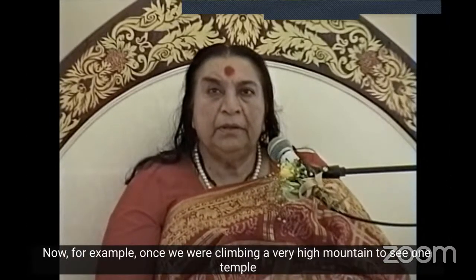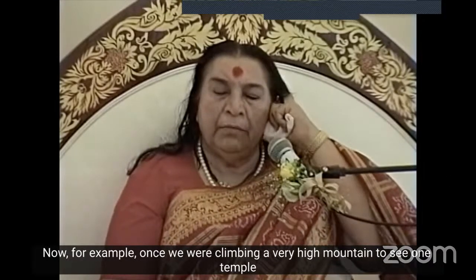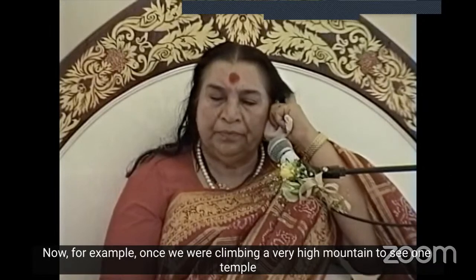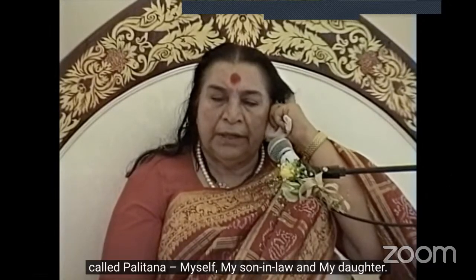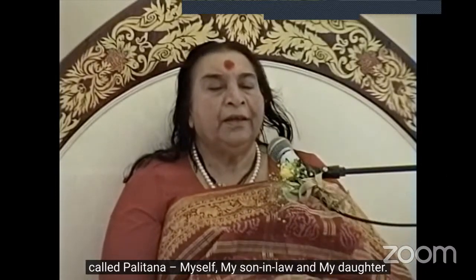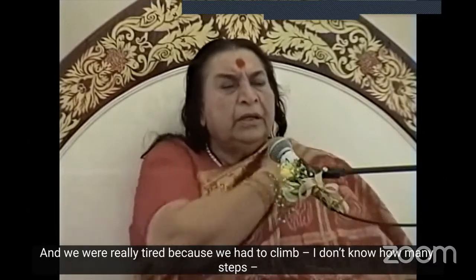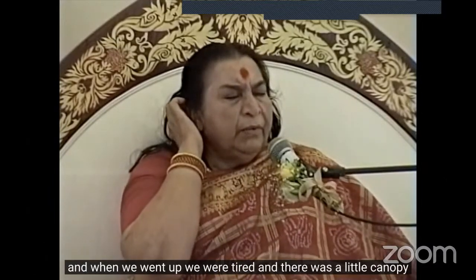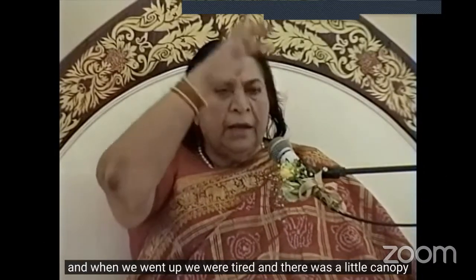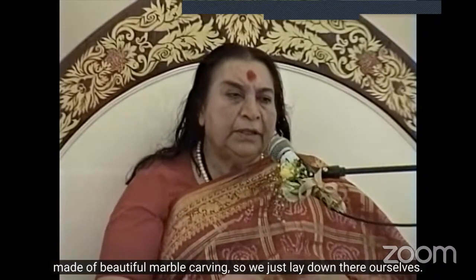Now, for example, once we were climbing a very high mountain to see one temple called Palitana. Myself, my son-in-law, and my daughter. And we were really tired because we had to climb I don't know how many steps. And when we went up, we were tired, and there was a little canopy made of beautiful marble carving. So we just laid down there.